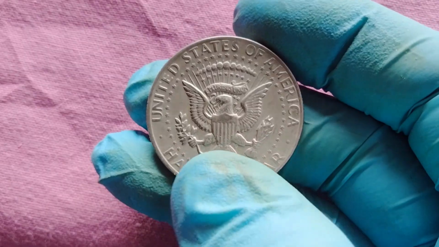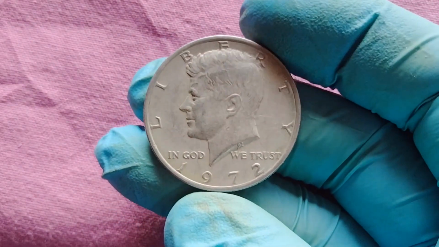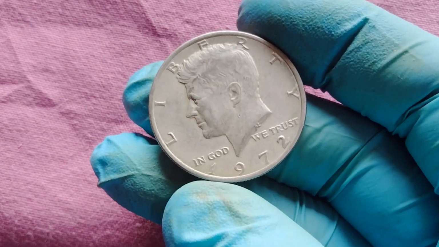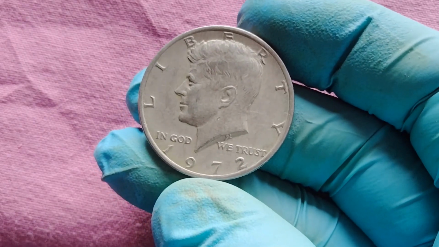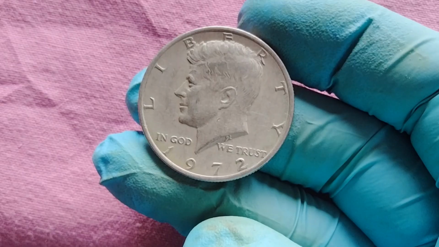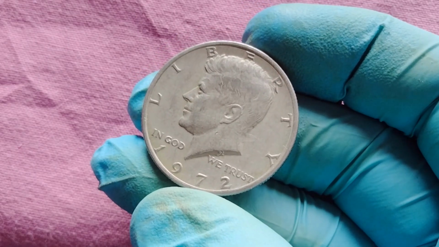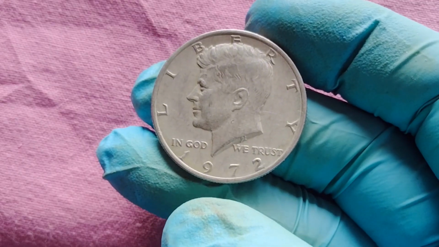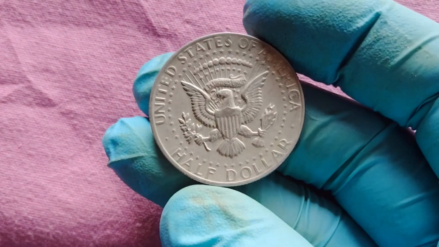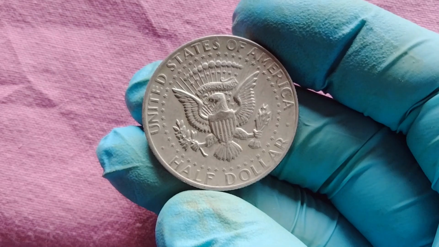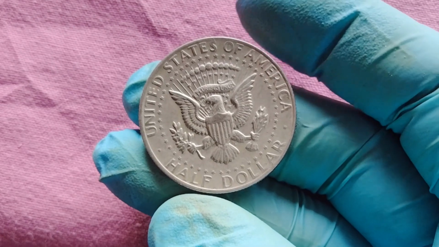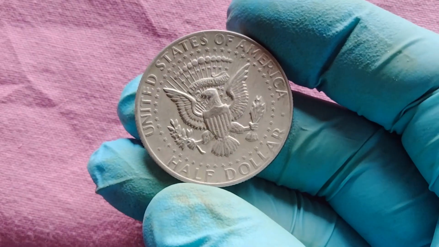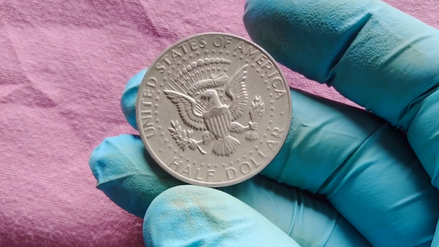Historically, the 1972 Kennedy half dollar represents an interesting period in American coinage when the United States was adapting to new economic conditions and changing metal compositions. The removal of silver from circulating coins marked a major shift in the country's monetary system. Even though the half dollar was once widely used in daily transactions, its circulation declined over time as Americans began using smaller denominations like quarters and dollar bills more frequently.